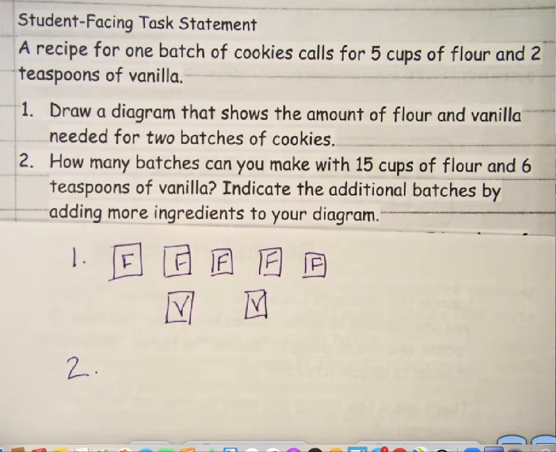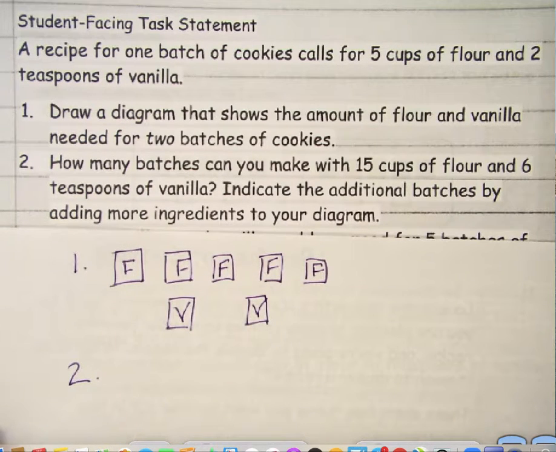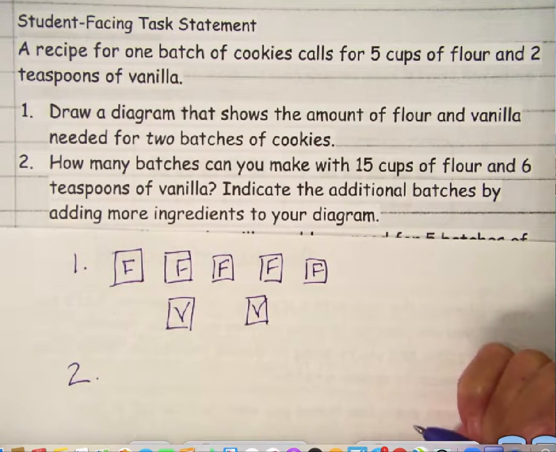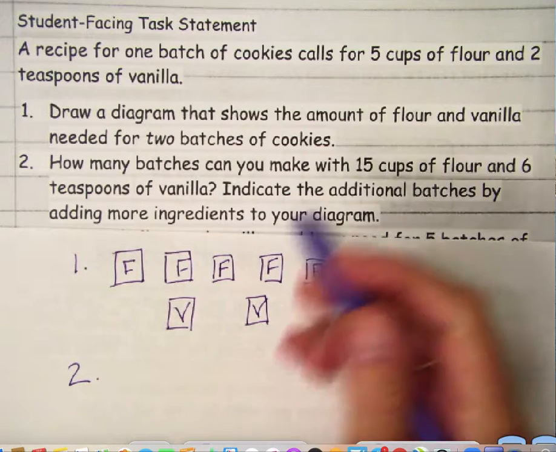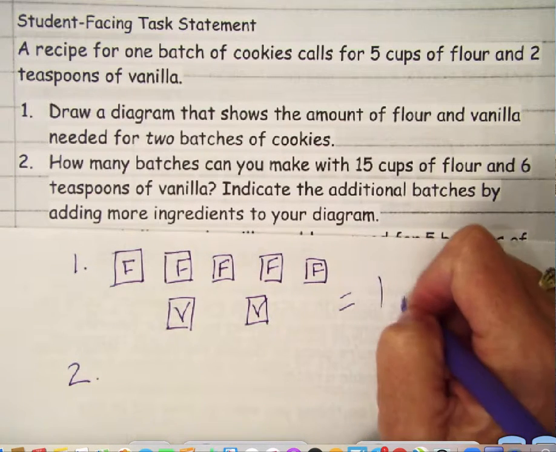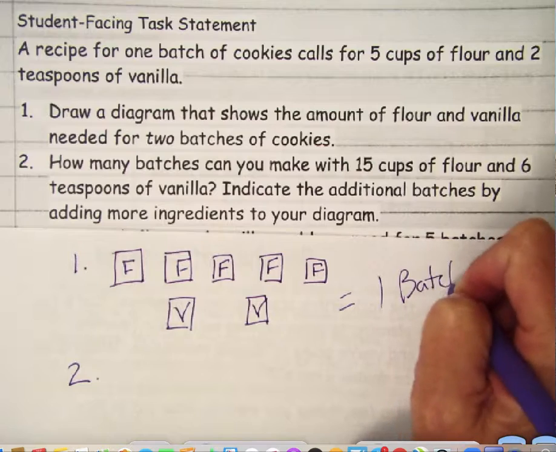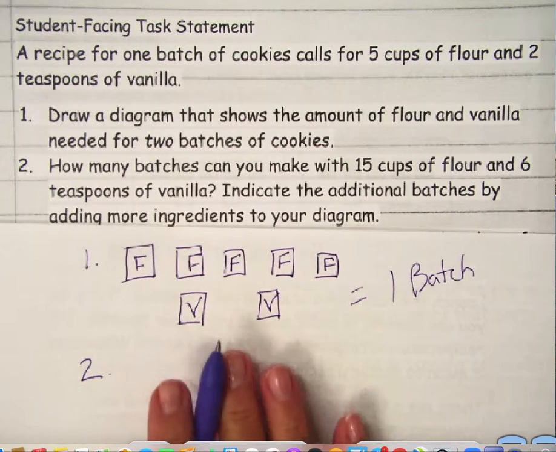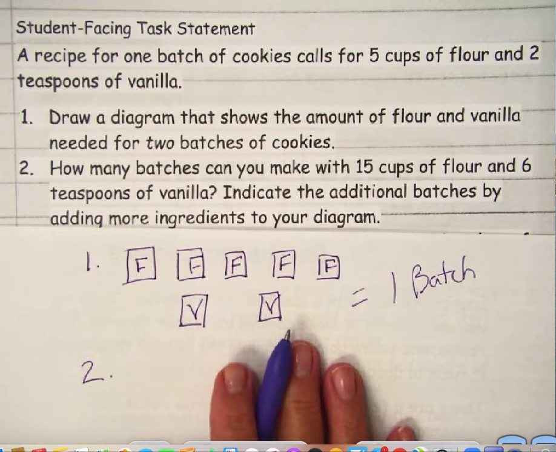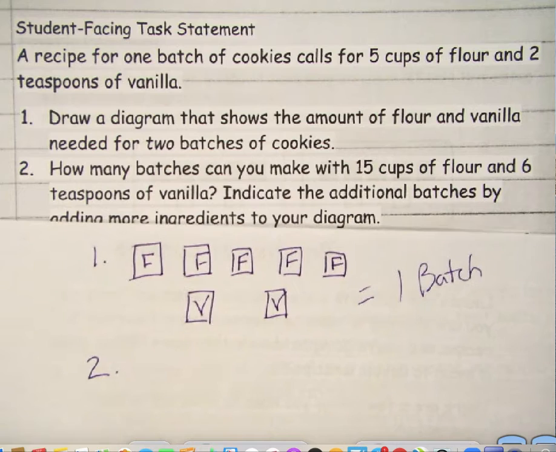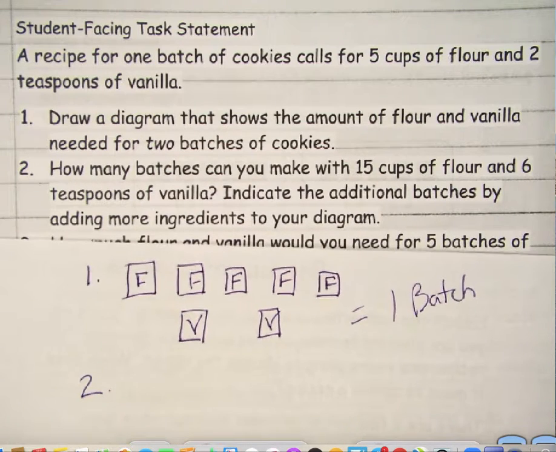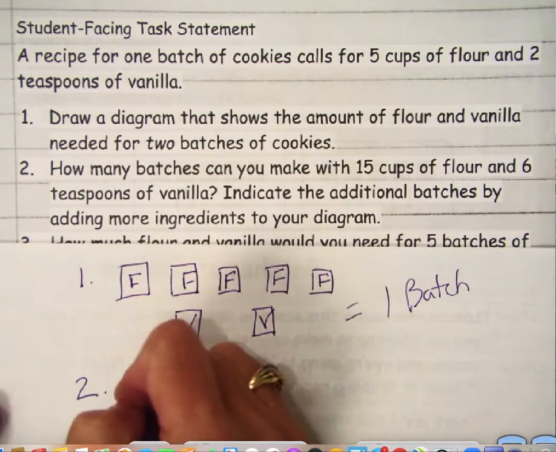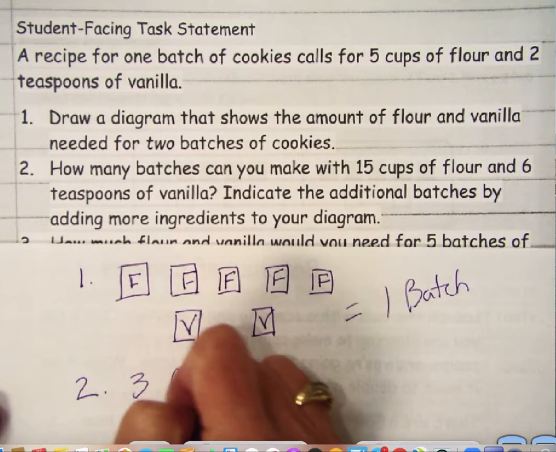How about number 2? How many batches can you make with 15 cups of flour and 6 teaspoons of vanilla? Well, doesn't this make 1 batch? So if I doubled this, that would give me 10 cups of flour, right? And if I add another 5, that would give me 15. So how many batches? That's going to be 3 batches.